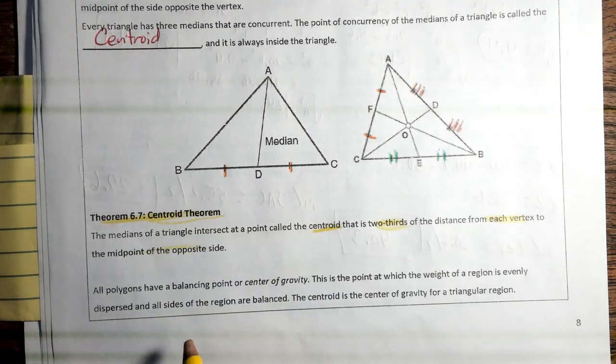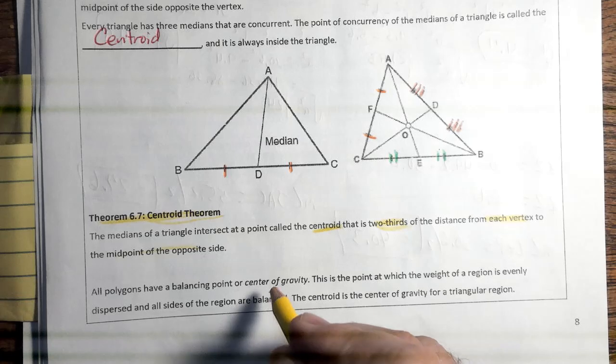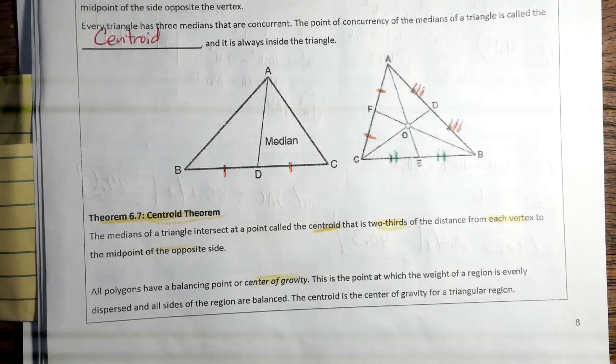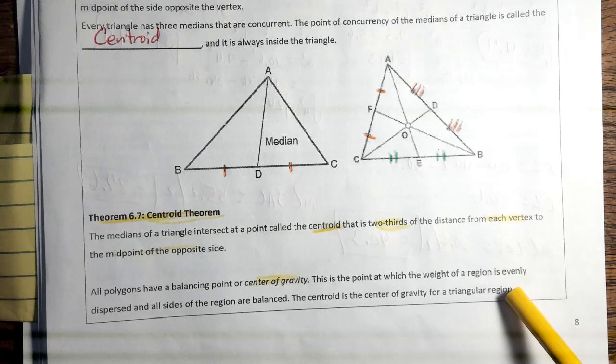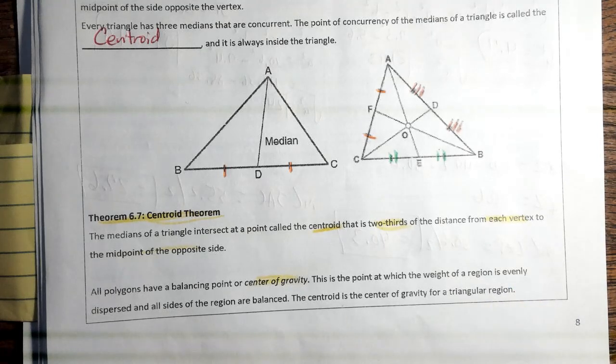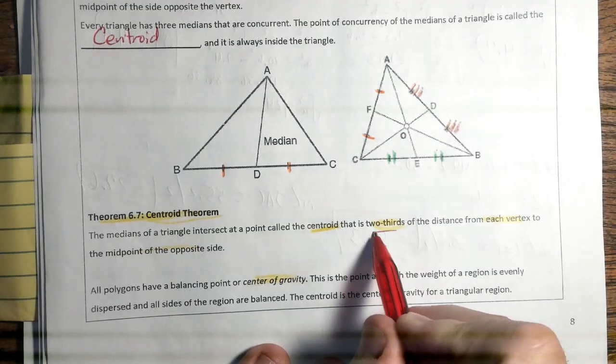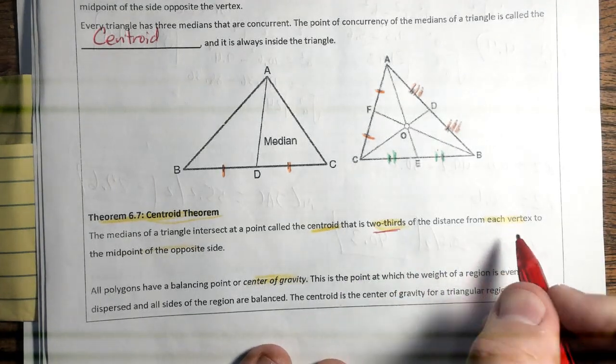So let's see, all polygons have a balancing point or center of gravity, just like we have a center of gravity. This is the point at which the weight of the region is evenly dispersed and all sides of the region are balanced. The centroid is the center of gravity for the triangular region. You guys that are familiar with center of gravity. So, real quick though, before we flip the page, 2/3 from the distance of the vertex.